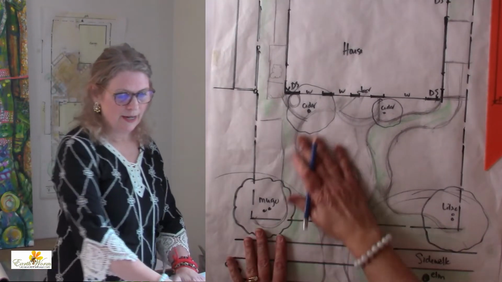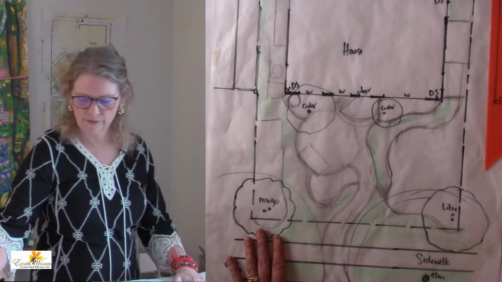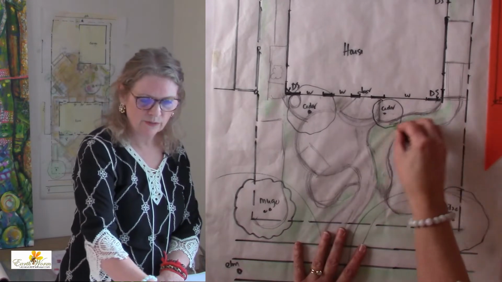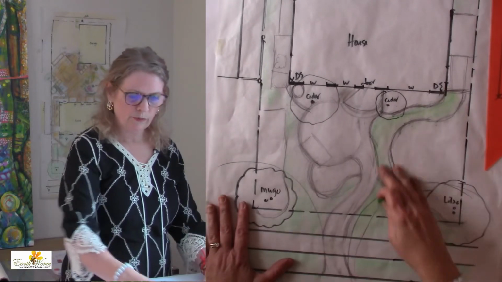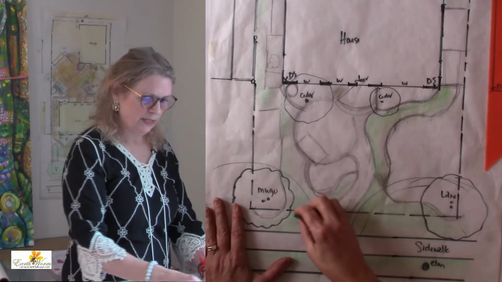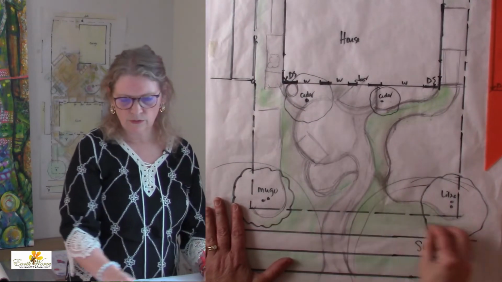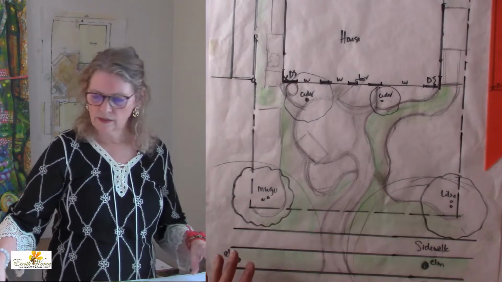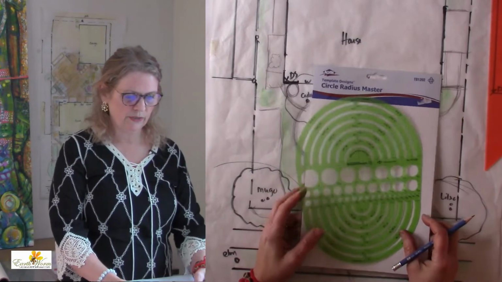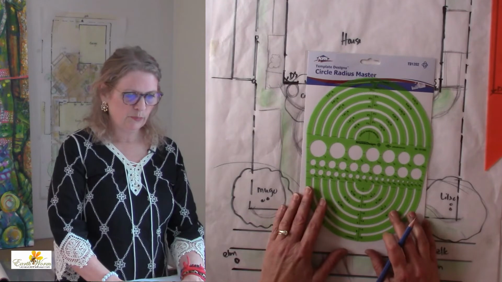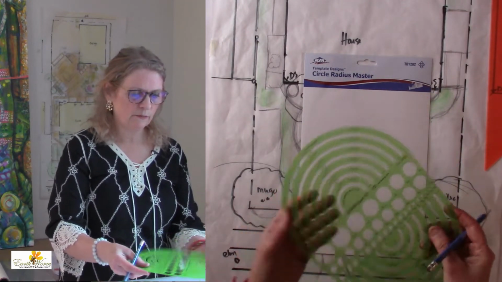You can see that I have things sketched in, and I used a little bit of green to emphasize where the lawn areas were. So we remember that there's a pond here, and there's plants here, and garden boxes here. So the idea now is to see if we can clean up the lines a little bit. And one of my favorite tools is a circle template. So you can buy them. They're kind of a plastic material.